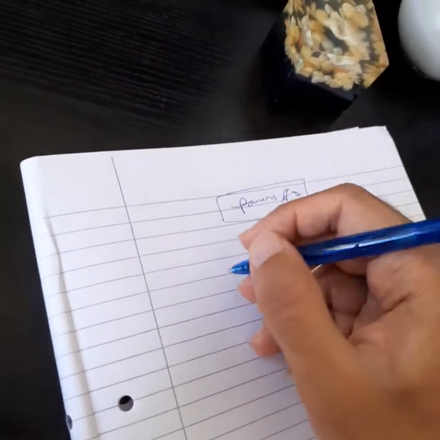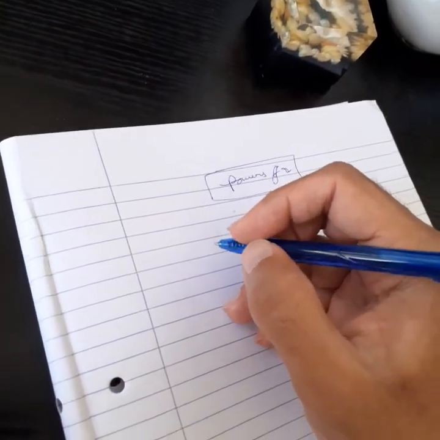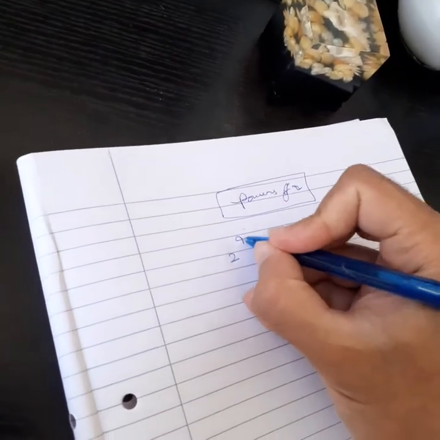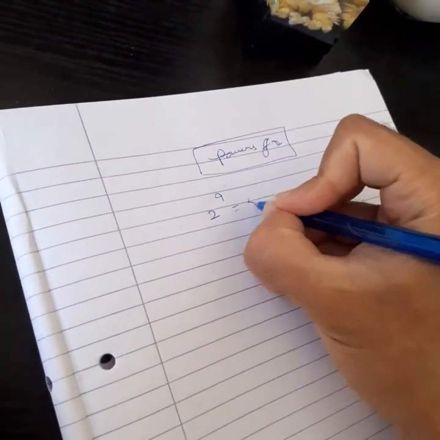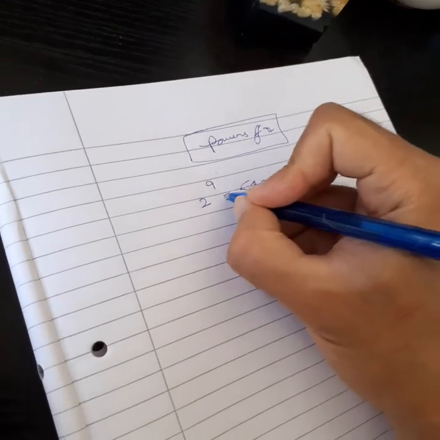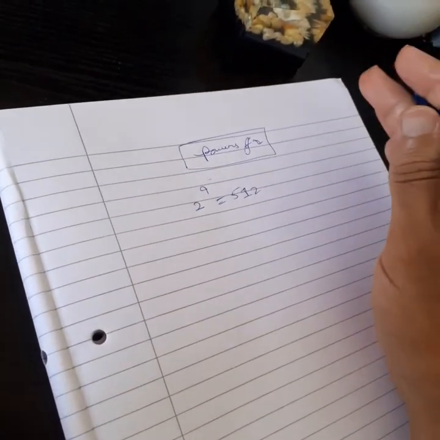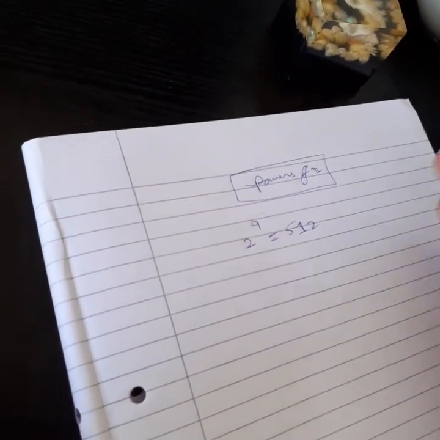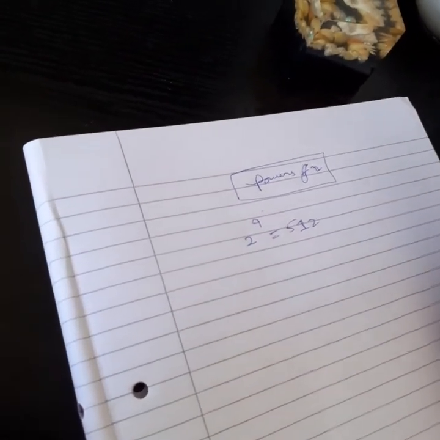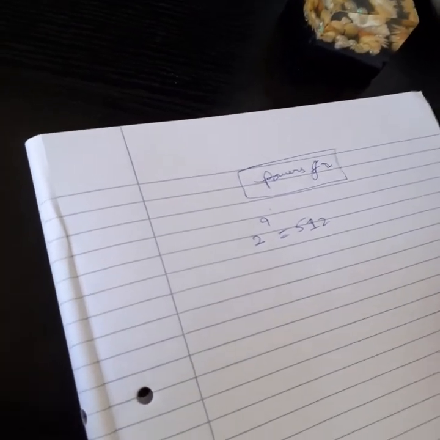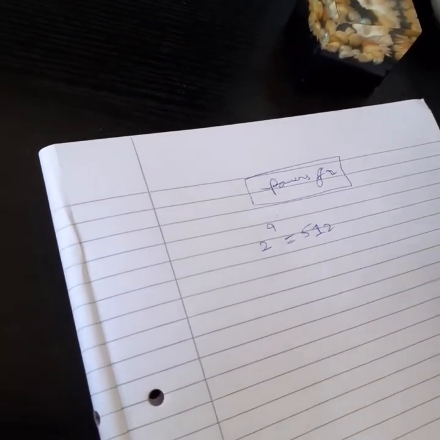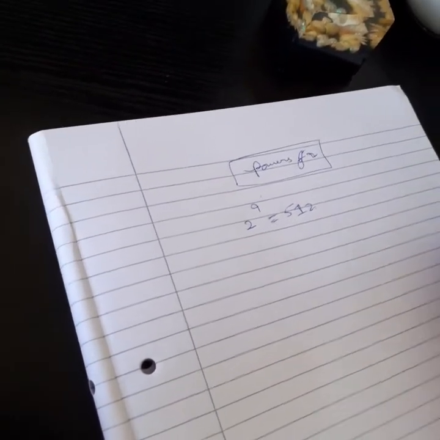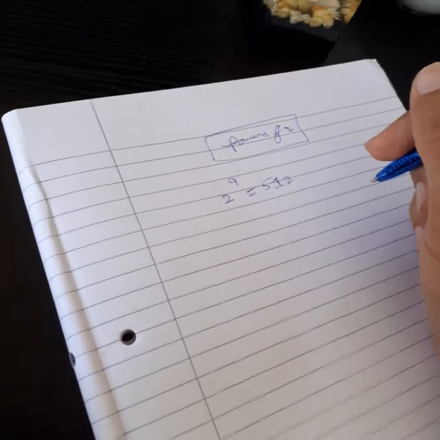The one way I told you, we did it till 2 power 9, which is 512. So that was the one way of doing powers of 2. Now, as I discussed before, if you are in an exam and there's no calculator and no rough worksheet, you have to work it out in your brain. That will happen with practice.